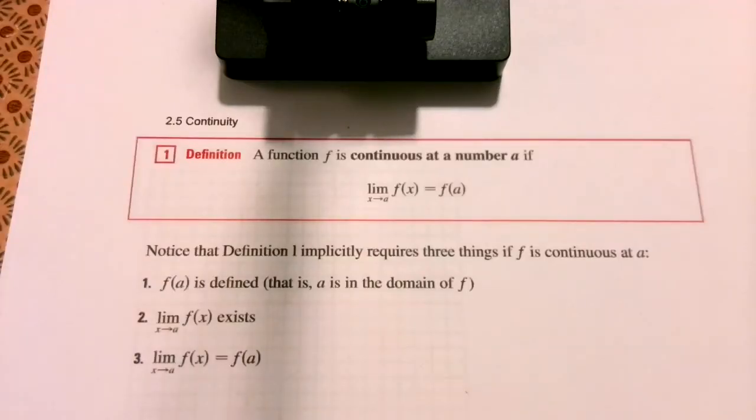Hello, class. I want to cover the next section, which is over continuity, and this is a really important concept in Calc 1 and Calc 2. A lot of our theorems say if a function is continuous. So in order for a lot of the theory to apply, the function must first be continuous. So let's talk about what that means.